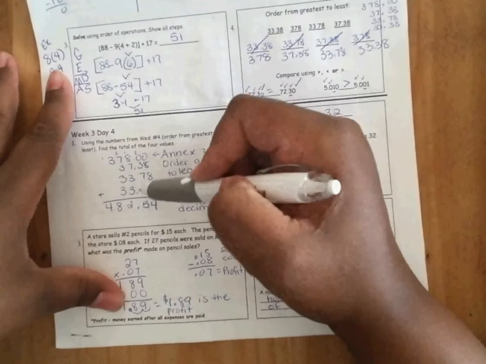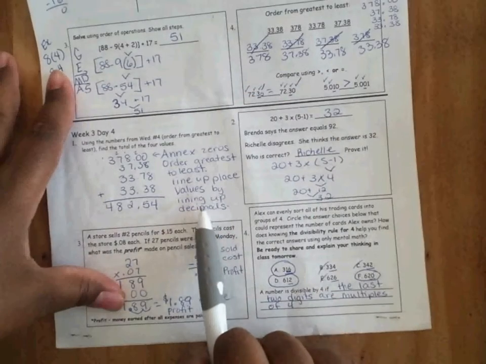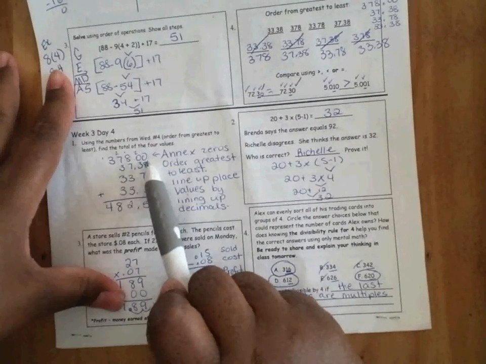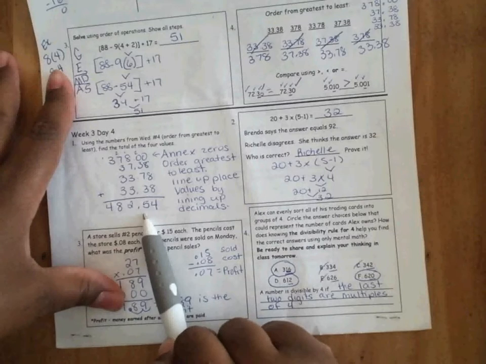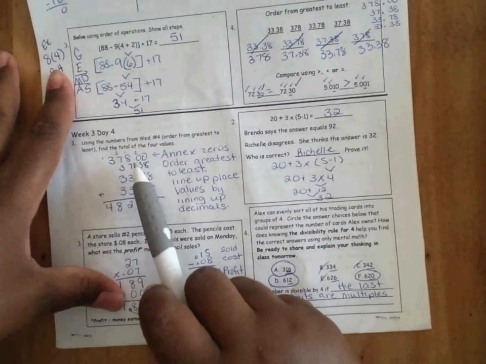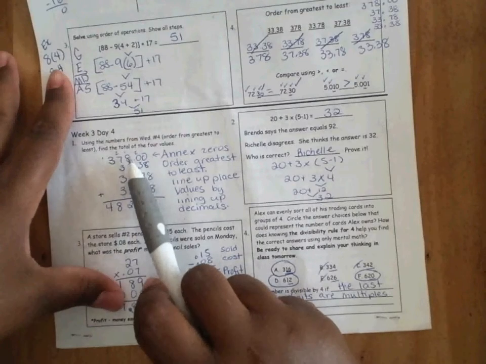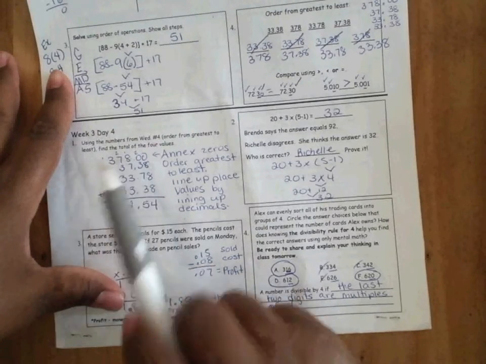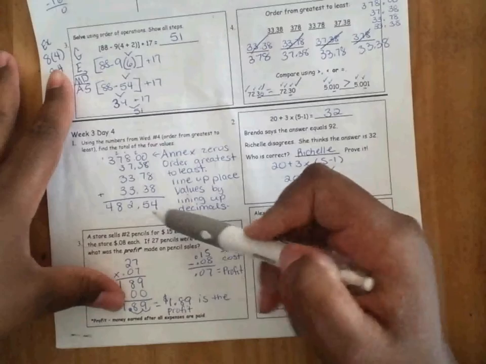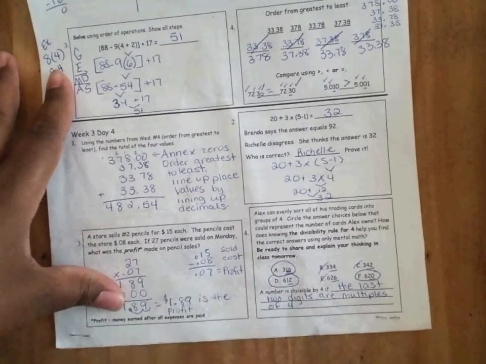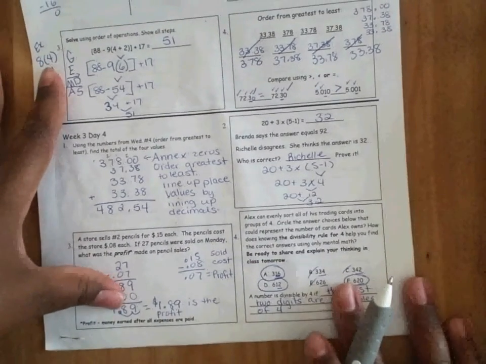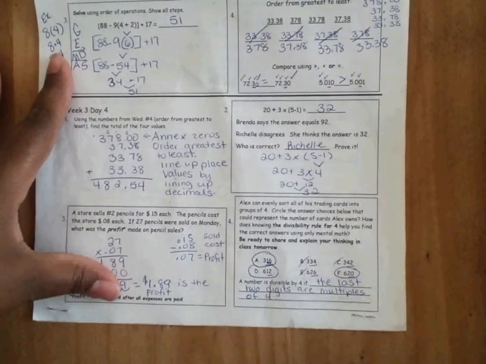Now, the first thing that I have to do when I'm setting these up is I line up every single decimal place. I line it up exactly where it was to keep it in its proper place value. Then I annex 2 zeros here just to match the place values. It does not change how much this number is worth, so it does not change the value. Once I add that up, I got 482 and 54 hundredths.